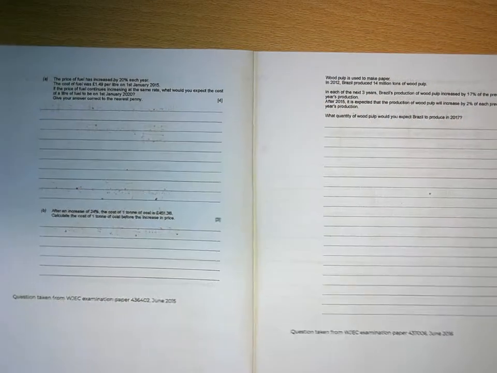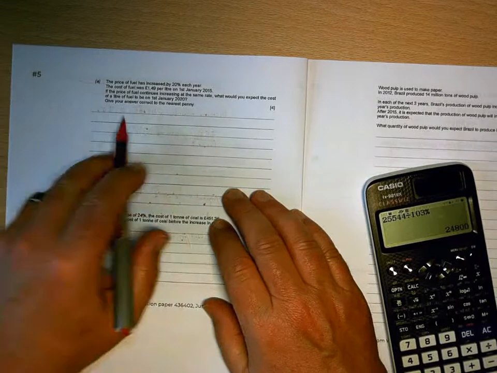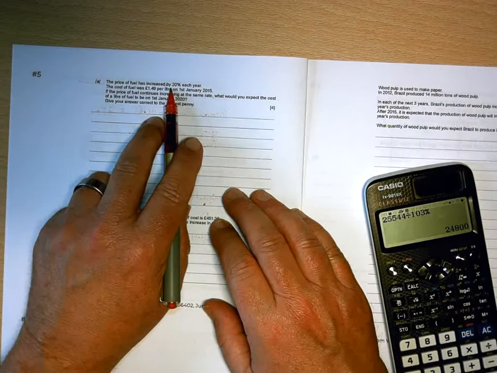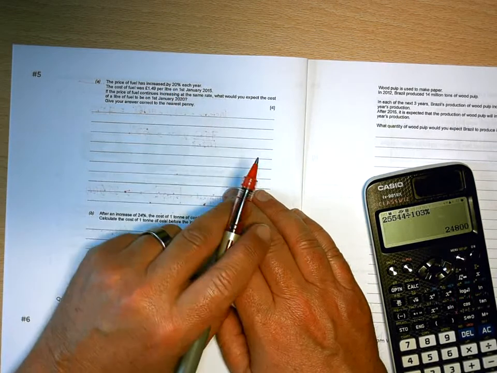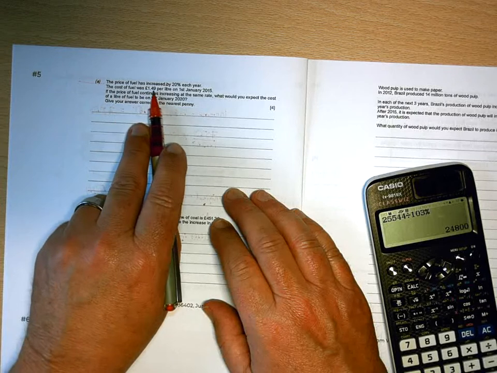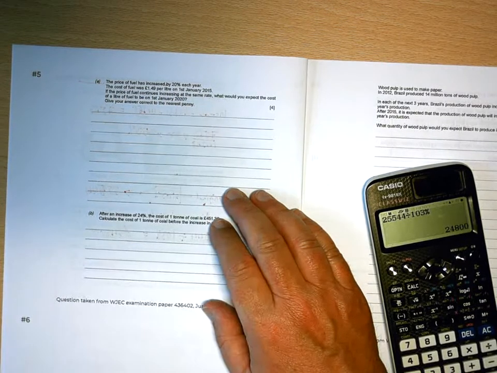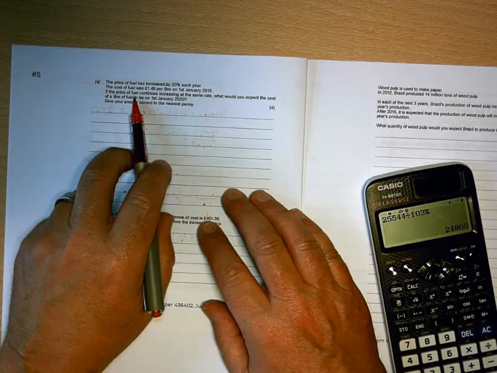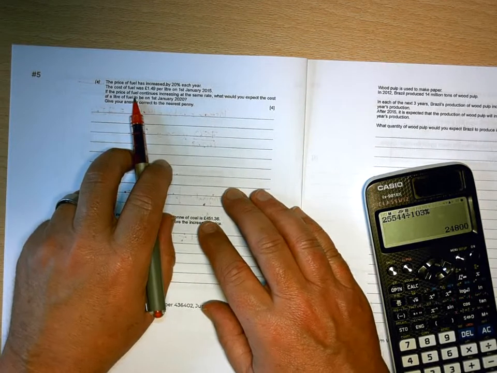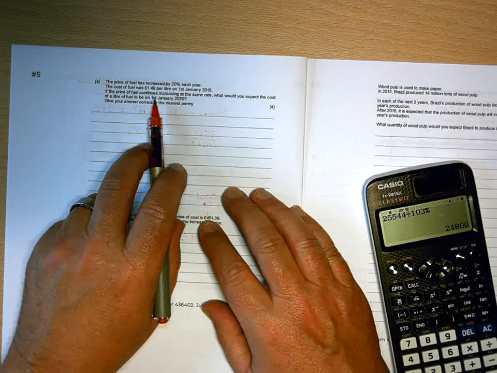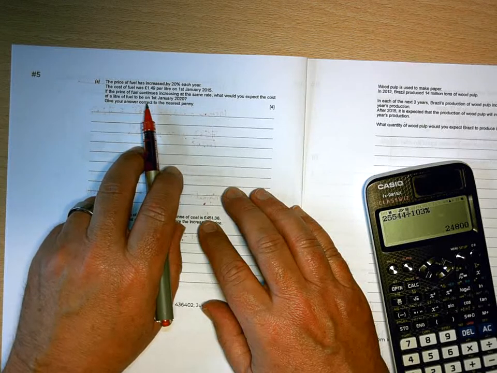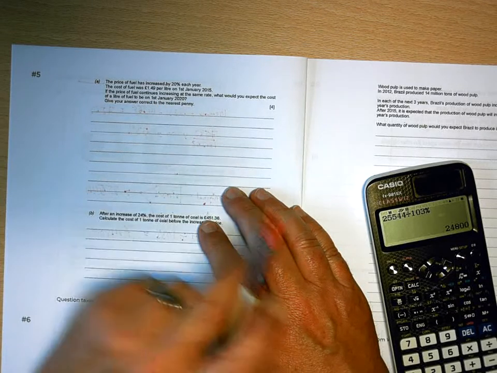Question 5. The price of fuel has increased by 20% each year. The cost of fuel was £1.49 a litre on the 1st of January 2015. If the price of fuel continues increasing at the same rate, what would you expect the cost of the litre of fuel to be on the 1st of January 2020?